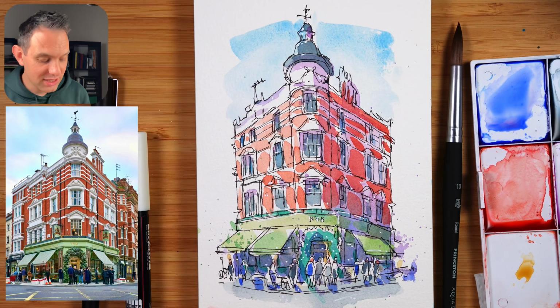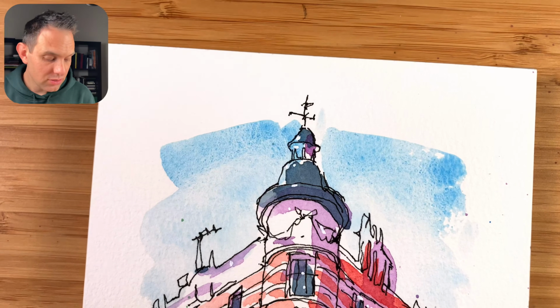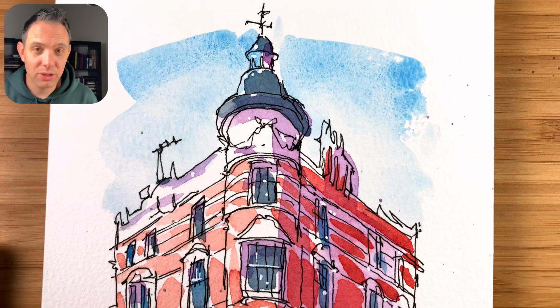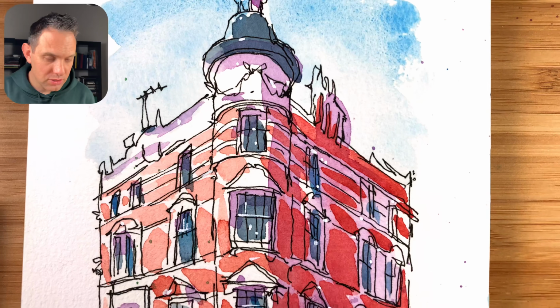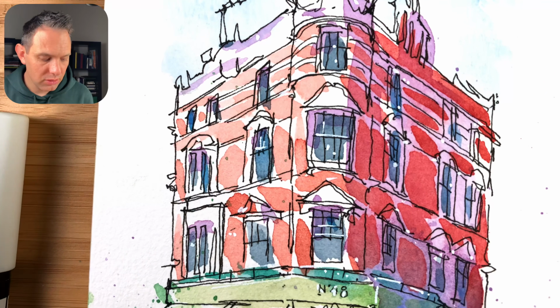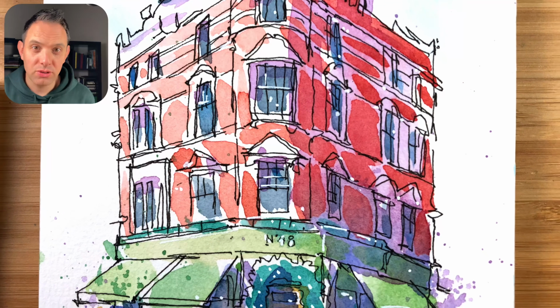So that's my final sketch of this London building in 2-point perspective. So it's a very quick sketch, loose line work and very loose watercolors on top. I hope you enjoyed that style because we didn't follow all the details, but we simplified a lot within that structure of those main shapes.